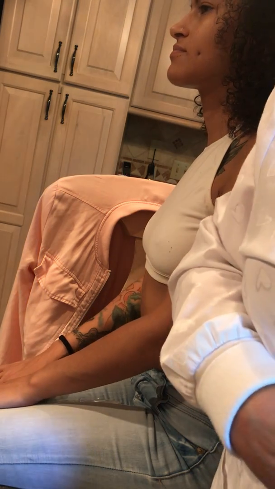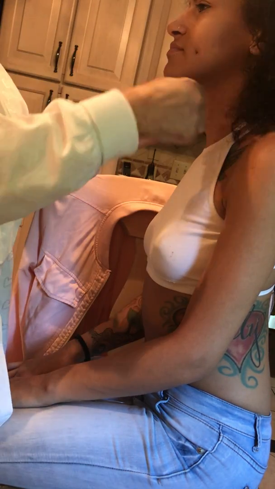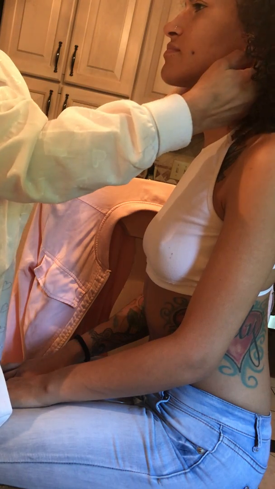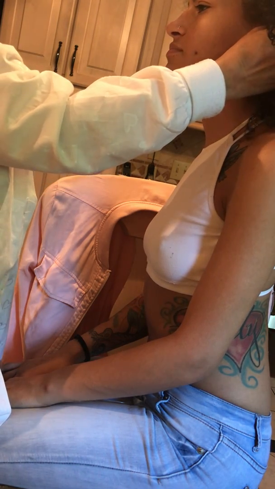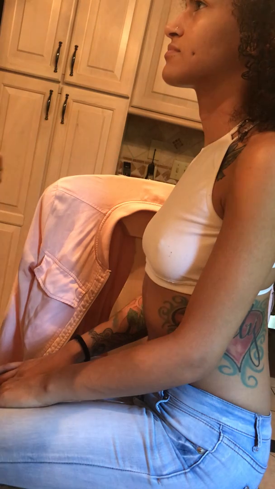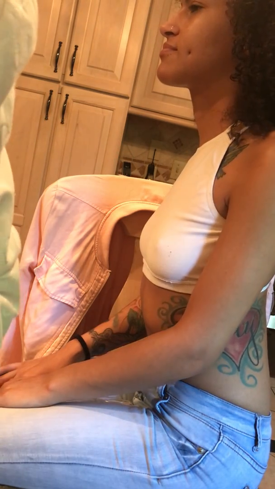I'm moving on to her ears, and I am inspecting her ears or auricles. I'm looking also for symmetry, anything abnormal. I am going to pull on her pinna and her tragus. Do you have any pain when I did that? Okay, thank you. All right.